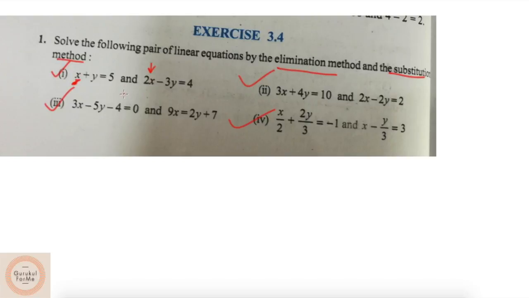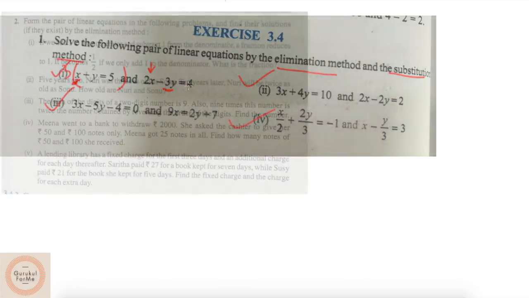And in case of the elimination method, what you essentially do is you find a common ground here. For example, this is minus 3y. You multiply this equation by 3. So you get 3y. Add both the equations. You get the answer for x. Substitute and get the answer for y. So I'm not going to take this. This is deadly simple for you.